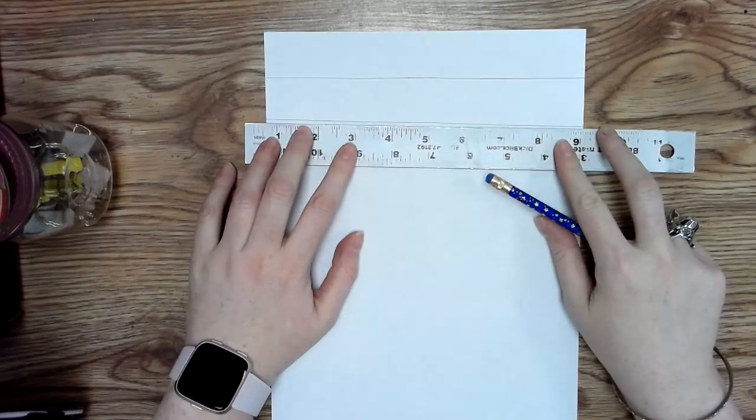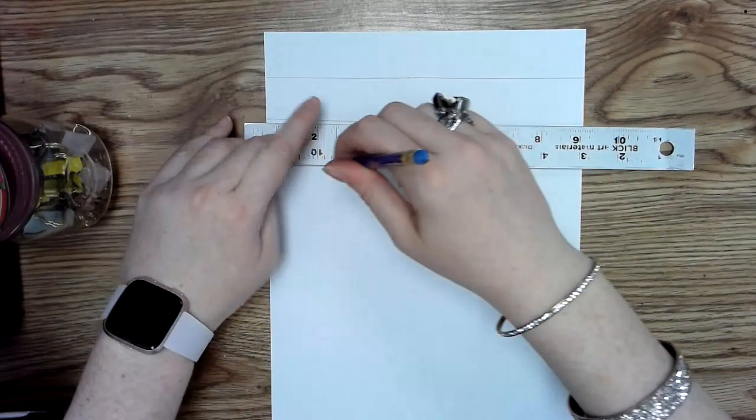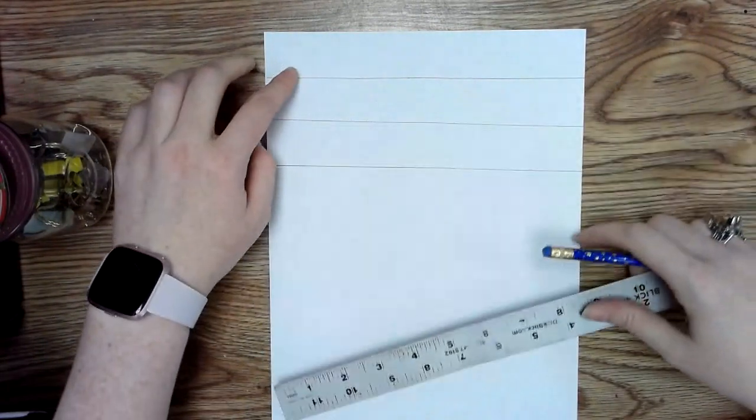Just to start off with, I'm going to break my paper into a few sections. I'm going to draw 6 lines, just the width of my ruler.